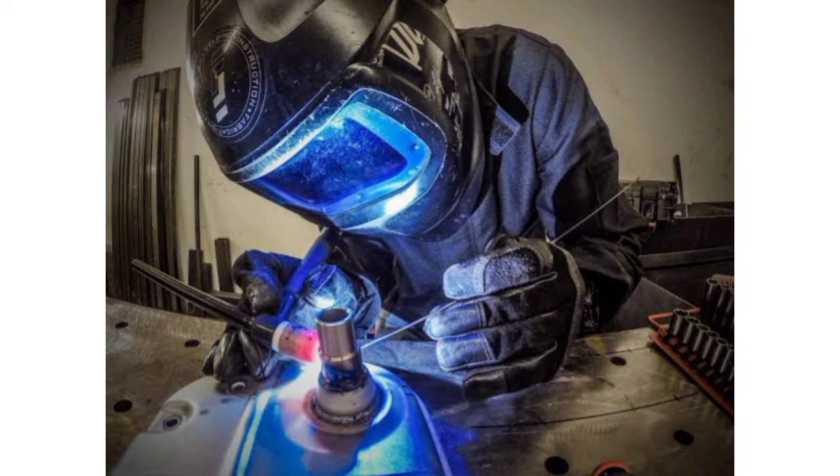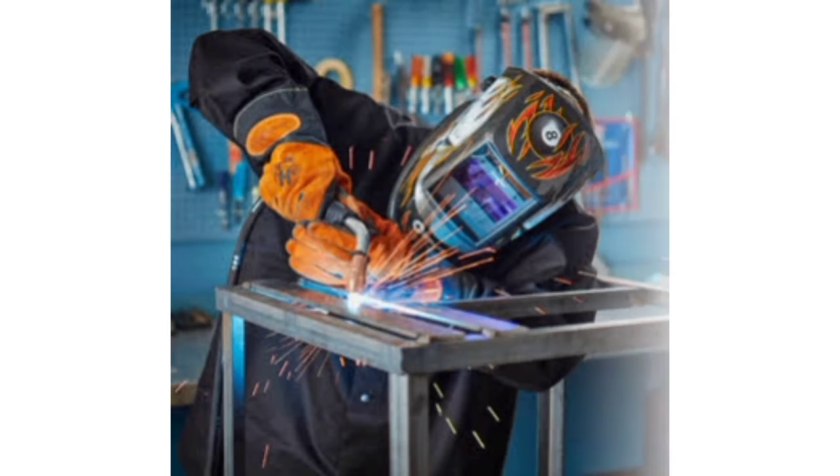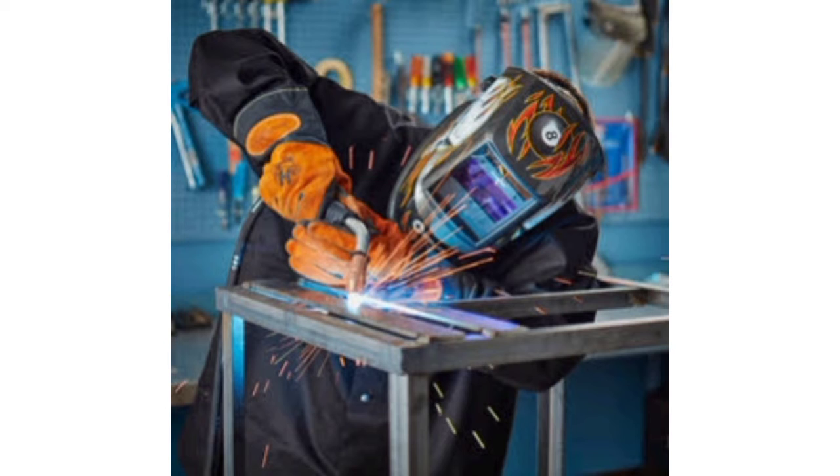The first point of difference between both processes is the technique used. TIG welding requires the welder to feed a separate filler material onto the weld with one hand while operating the torch with the other. With MIG welding, a wire electrode is continuously fed through the spool gun to create the weld.